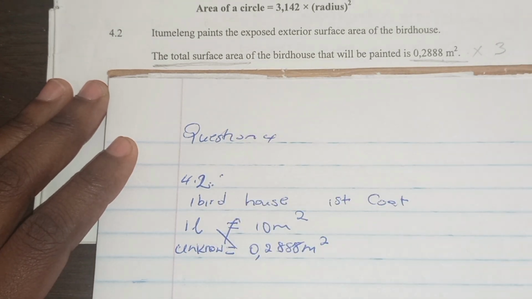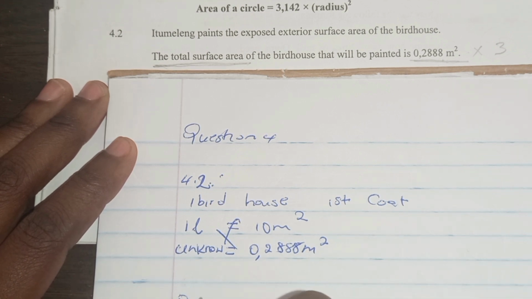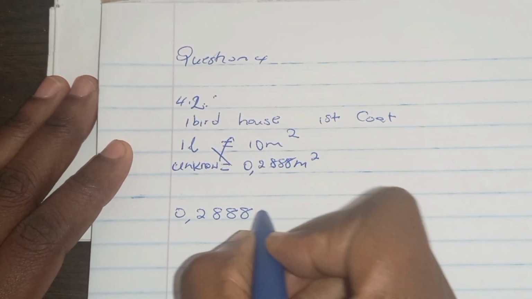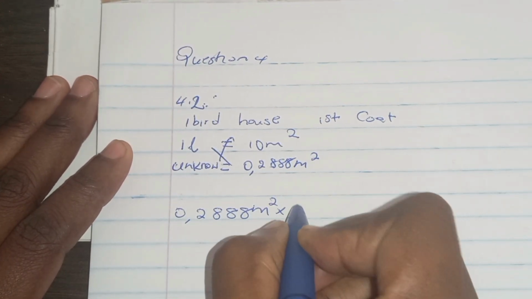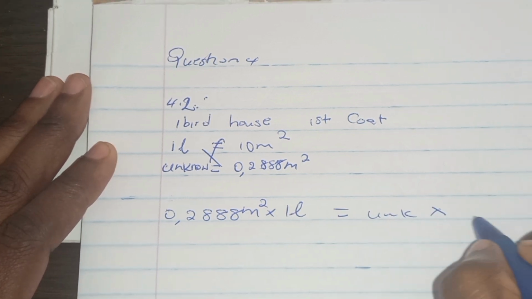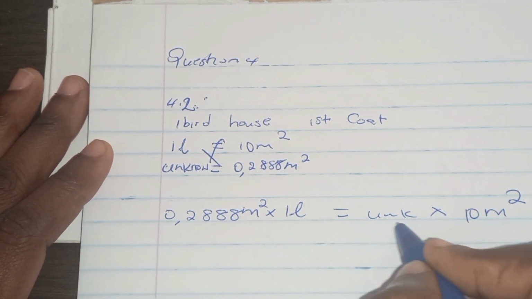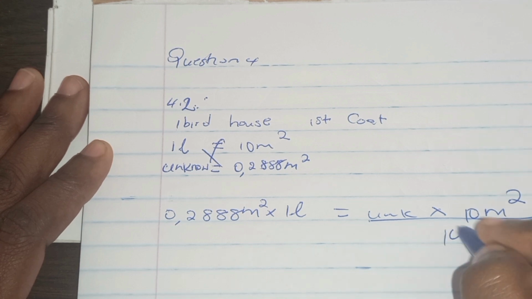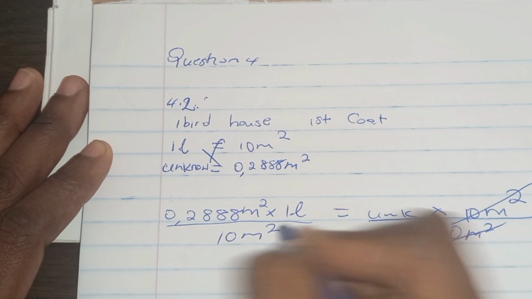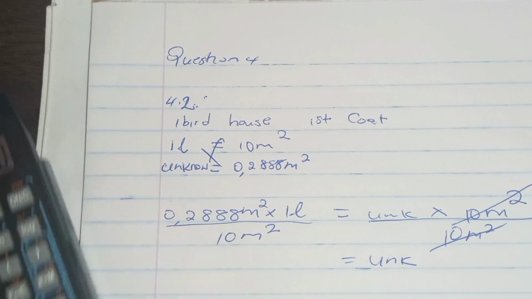Let's find out though, right? So 1 liter will multiply that, so that'll be 0.288 meters squared multiplied by 1 liter is equal to unknown multiplied by 10 meters squared. And then unknown is sitting with 10 meters squared, so the opposite of multiply is divide by 10 meters squared. That cancels that, and we come to this side, that's 10 meters squared. And then I know that unknown will now equal to calculator.